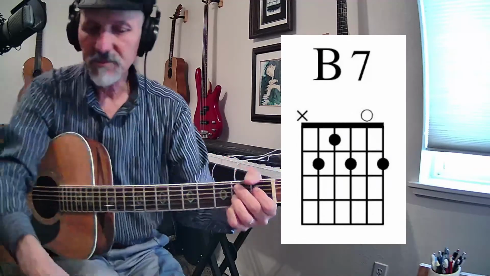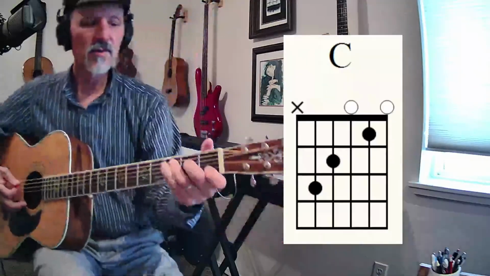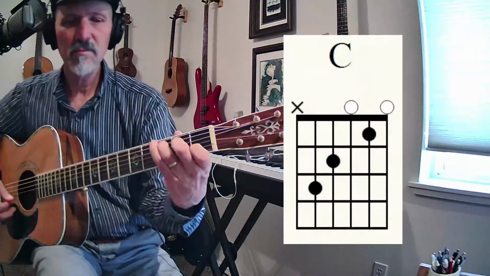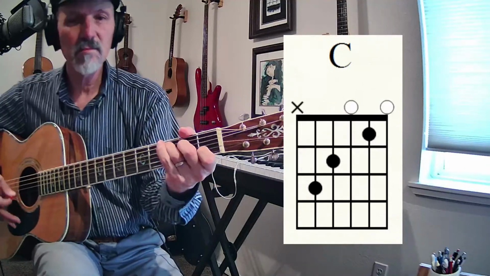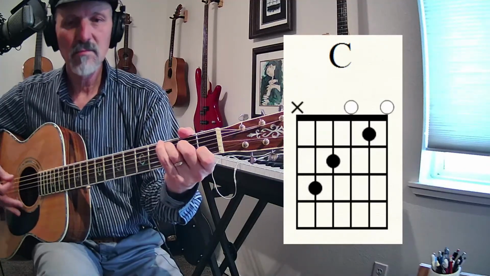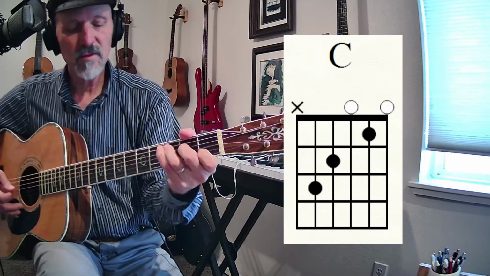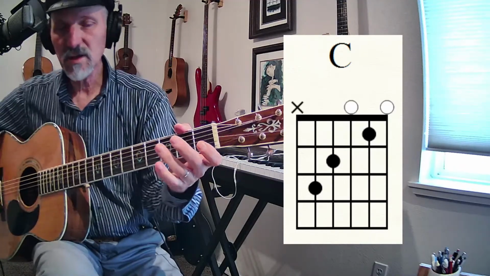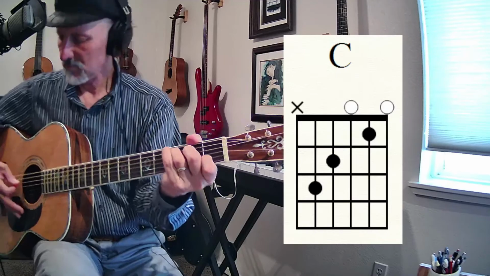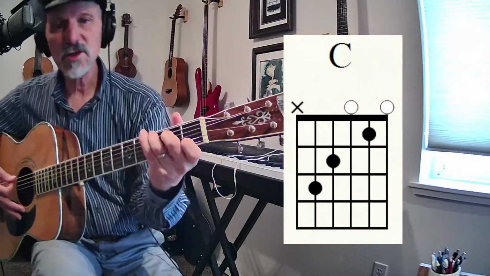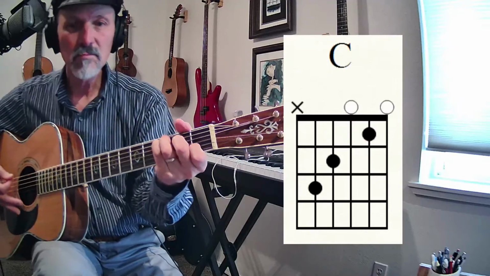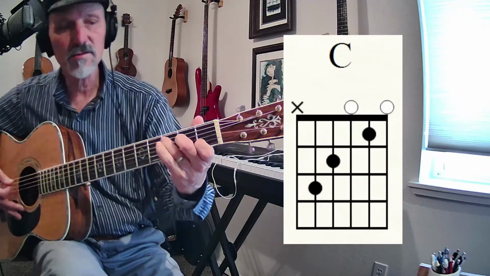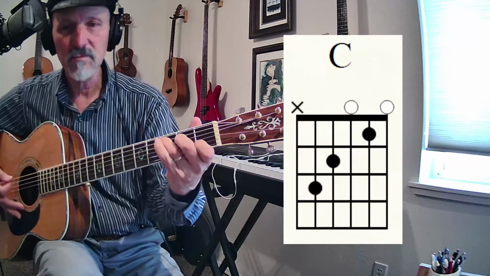Let's go to a C chord. Your root is here. The next note up on the D string is the 3rd. The 5th is actually the G note, like that. Or you can use the low G, like that, and go like this. Or alternate your finger like this, back and forth, right?